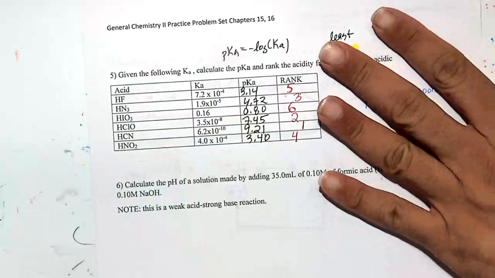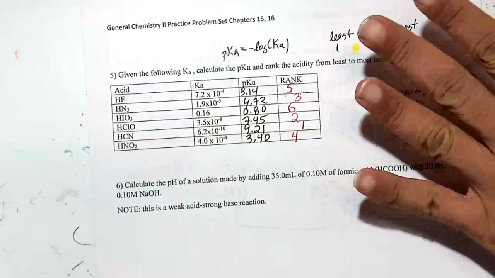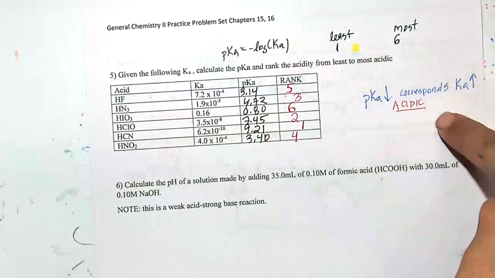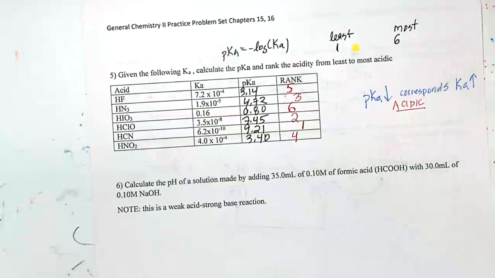Okay. All right. Is everyone okay with this? Understand this? This is how the ranking goes. So 6 different acids. Each acid has different propensity or different strength. The strength is based on this relationship.